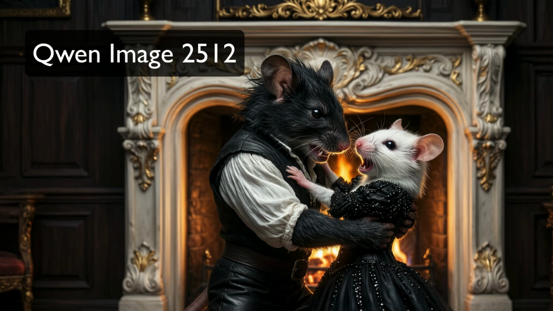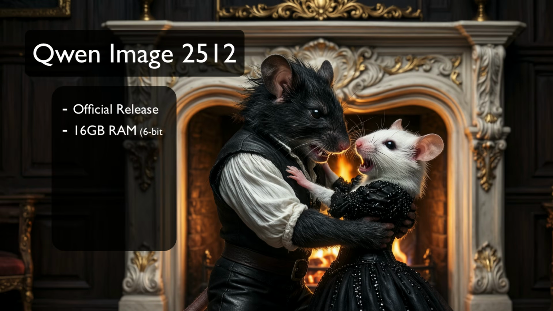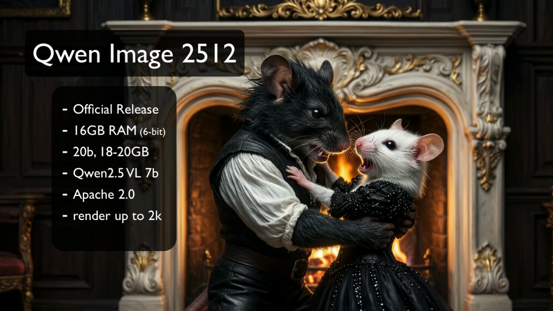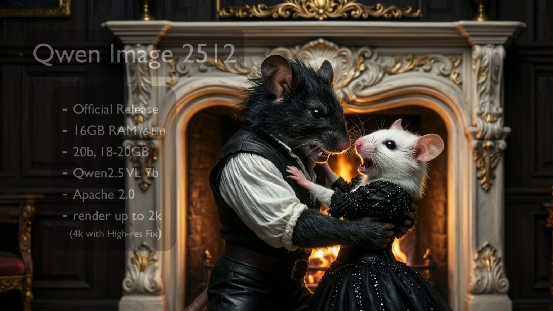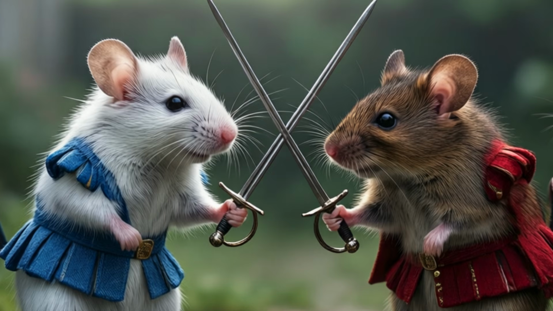This is the full model and one of the biggest at 20 billion parameters. And the text encoder is the VL version of Qwen 2.5 7B. It runs on 16 gigabytes and even lower, with some clever memory management in Draw Things.